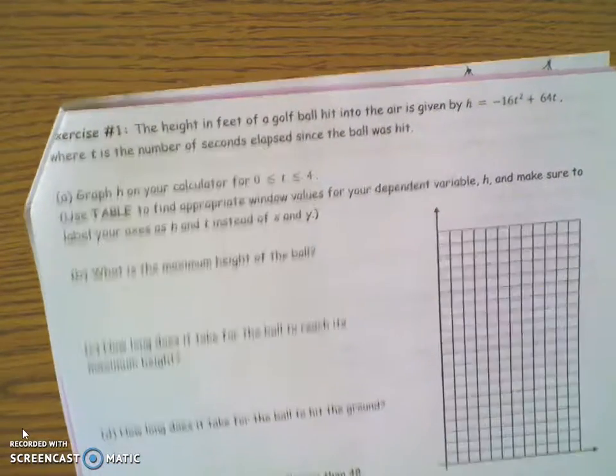Okay, I am going to save the graphing calculator problem for another video because I'm almost running out of time.